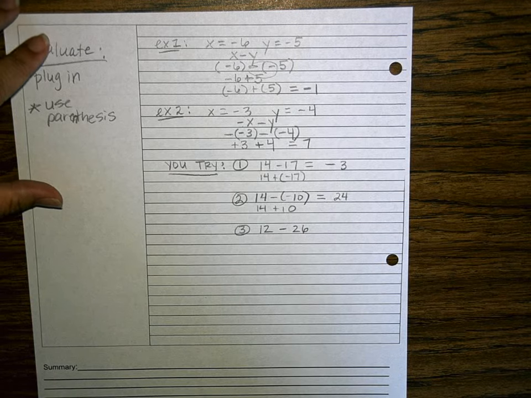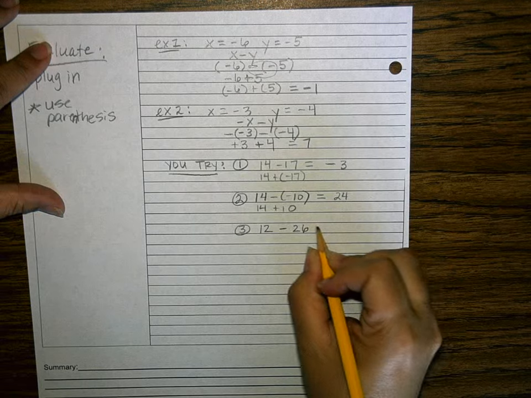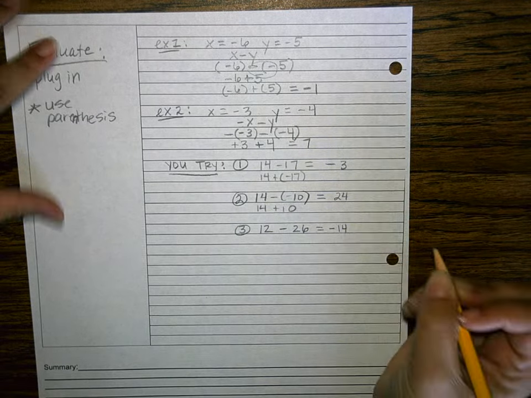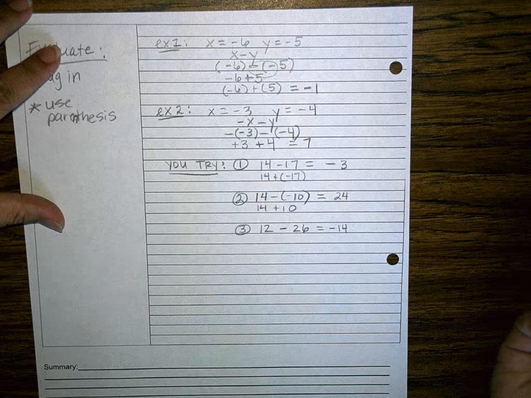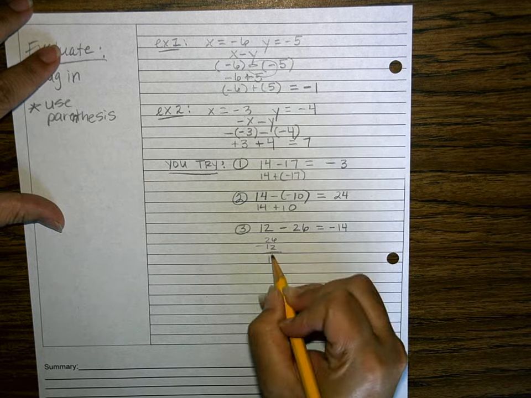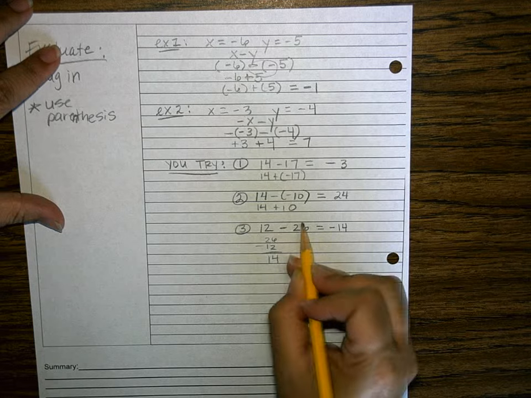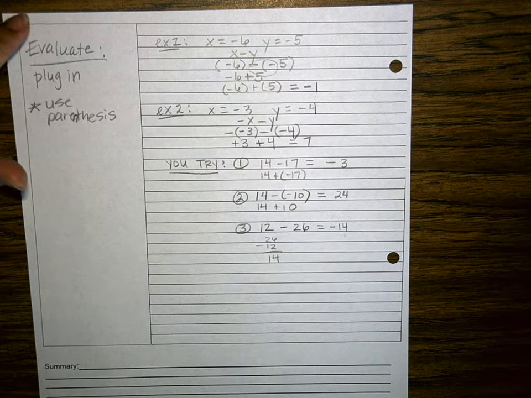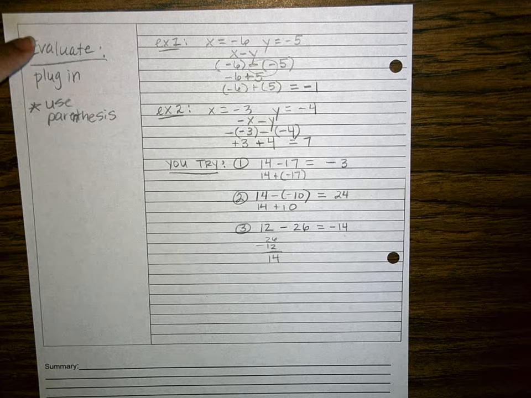All right, 1, 2, 3. Negative 26. I heard most people say 14. Here's how you do this so that you can guarantee you get it right. Just do the 26 minus 12 and get 14, but you know that you have more negatives here than positives, right? So it has to be a negative answer. Okay, so we're going to do some work in the book.